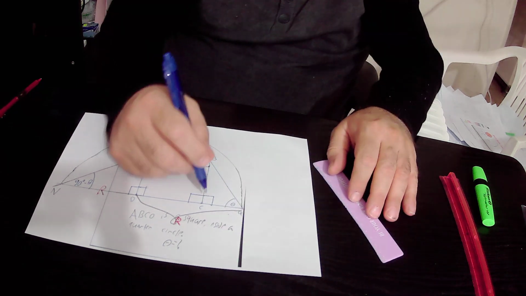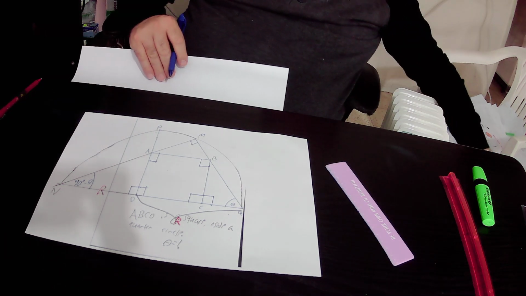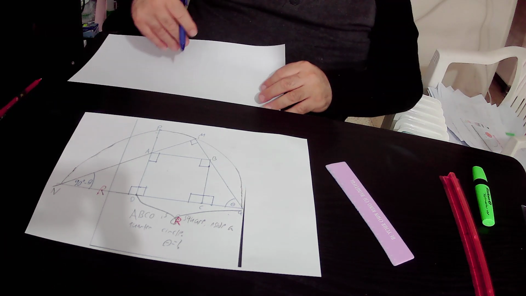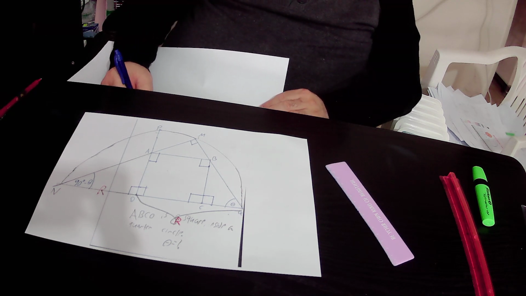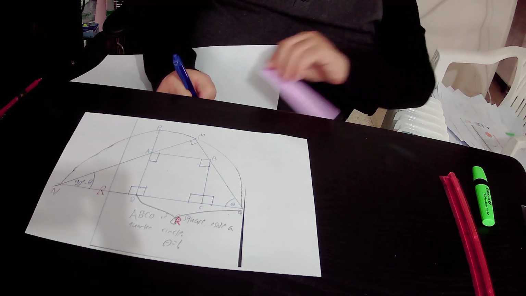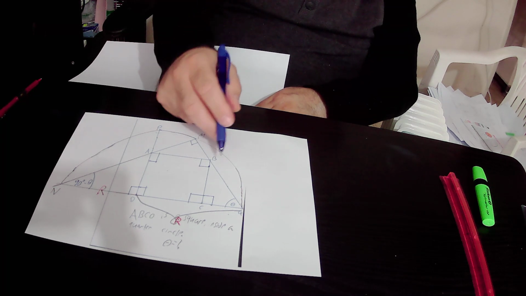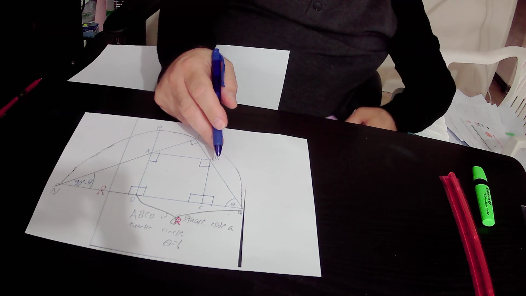We focus on the right triangle, triangle BCQ. In the right triangle, triangle BCQ, we know that the sum of the angles must be equal to 180 degrees. So which angles do we have inside triangle BCQ?